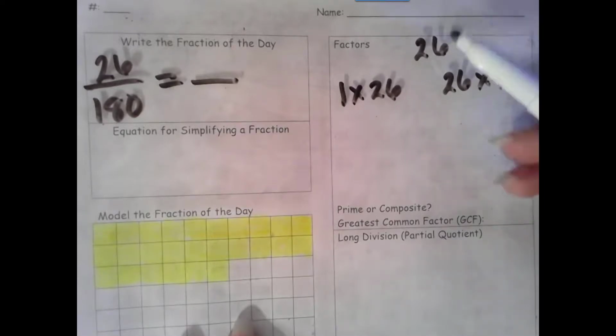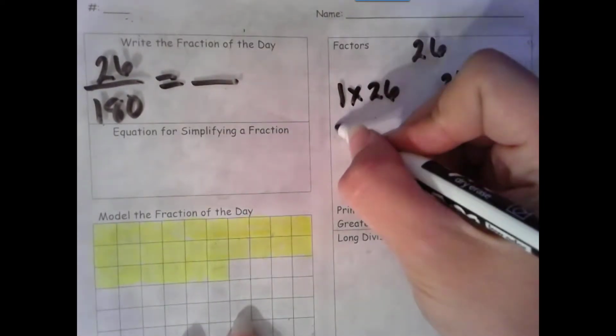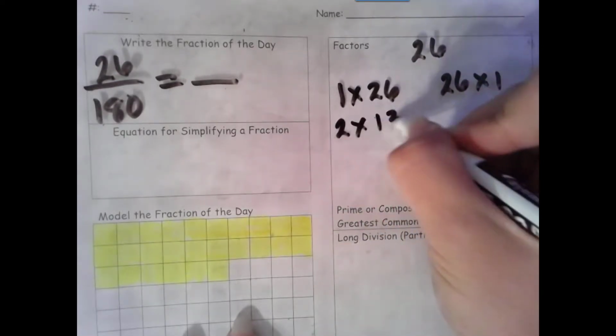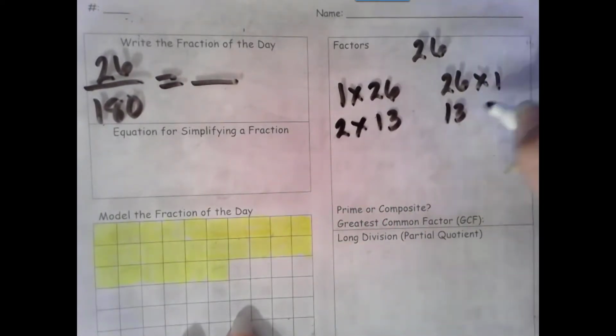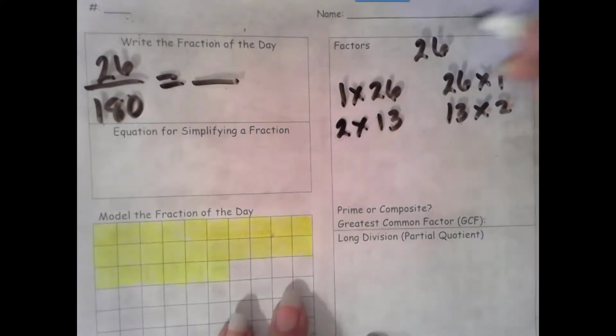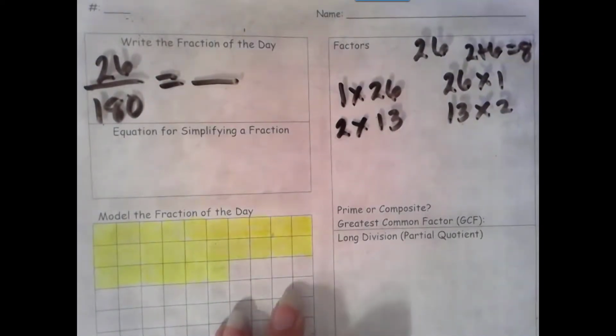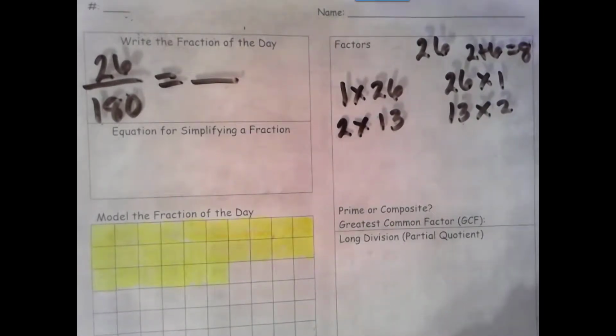So the rule for 2 is that it ends in an even number. 6 is an even number, so 2 is a factor. 2 times 13. 13 times 2. Then I try 3. The rule for 3 is that we add the digits together. 2 plus 6 equals 8. 8 is not a multiple of 3, so 3 is not a factor.